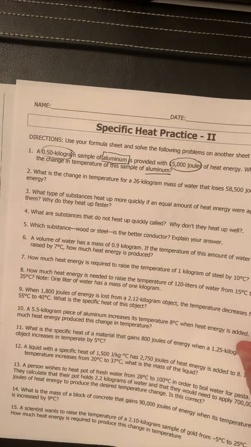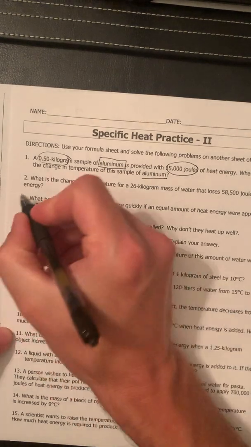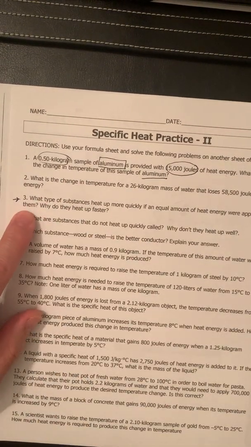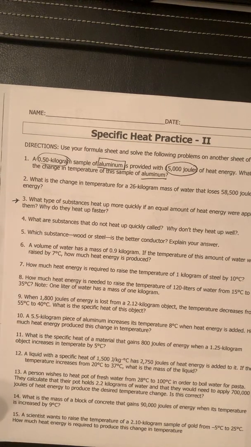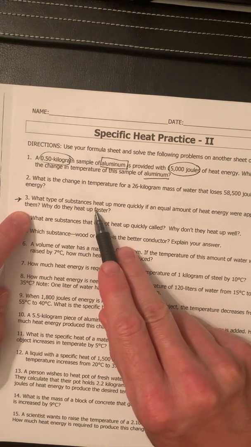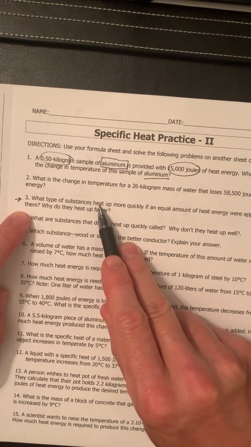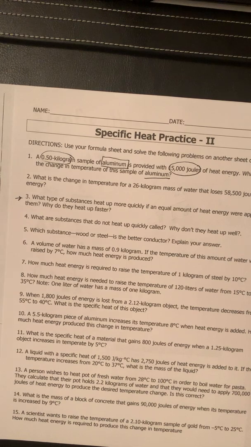So one other thing I want to go through with you real quickly is question 3. I asked you what type of substance heats up more quickly if an equal amount of heat energy were applied to them. This is just kind of a bit of review on conductors and insulators. So if we are going to add an equal amount of heat or energy to a conductor and to an insulator, I would expect the conductor to heat up faster. And the reason, by and large, that they heat up faster has to do with those loose electrons on their outskirts, and they get excited quickly. Therefore, they move faster, which is really to say a hotter temperature.